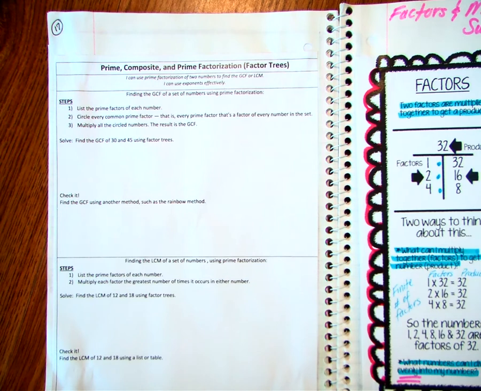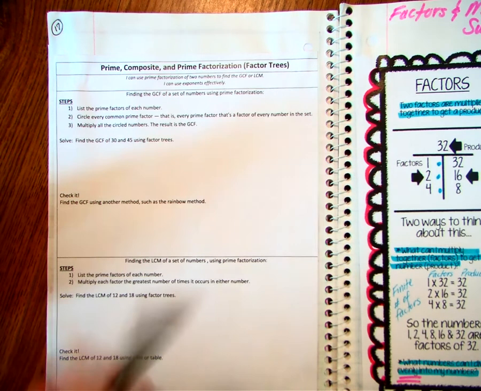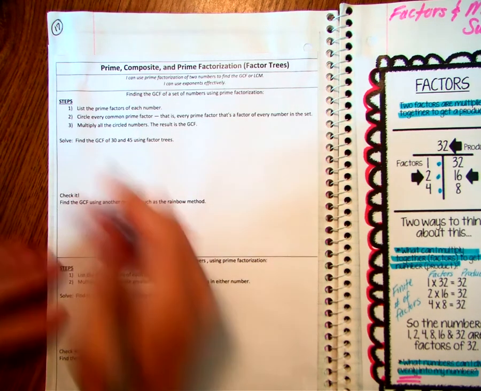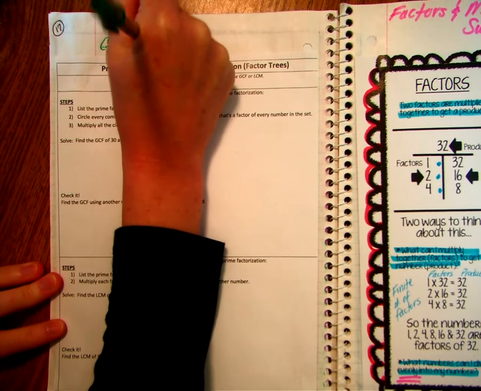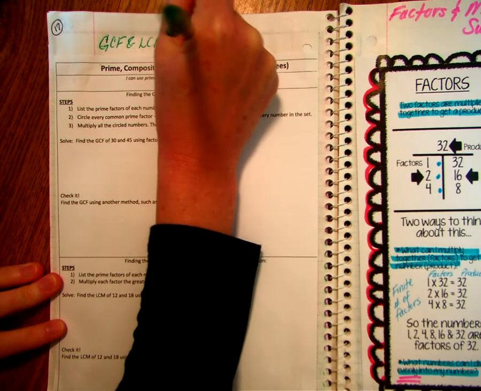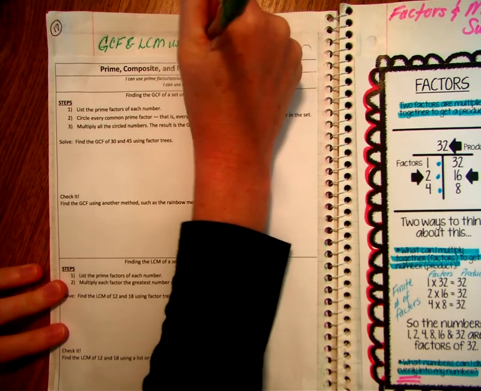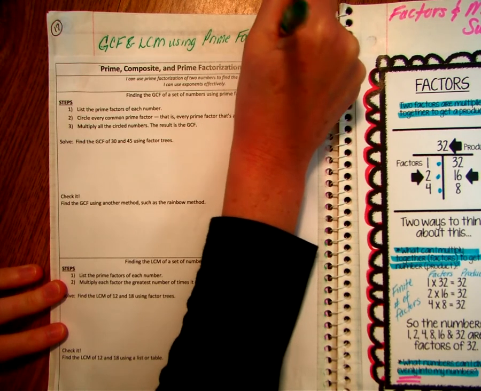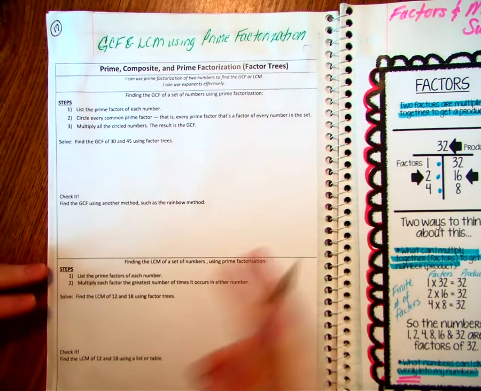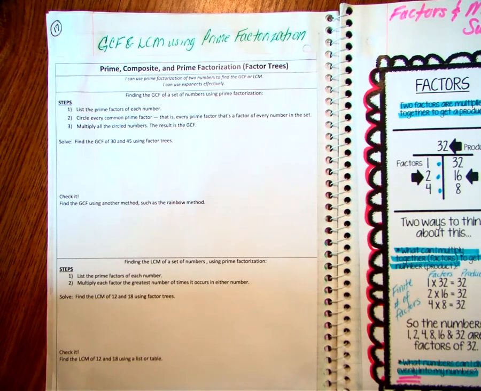I actually want to rename this page. I was surprised at the title when I was re-examining it. I want to call it, if I can find a pretty marker, but I may not, GCF and LCM using prime factorization. Fantastic.